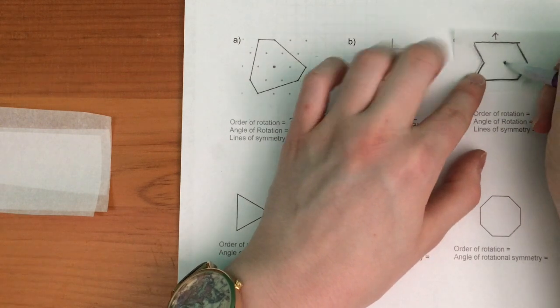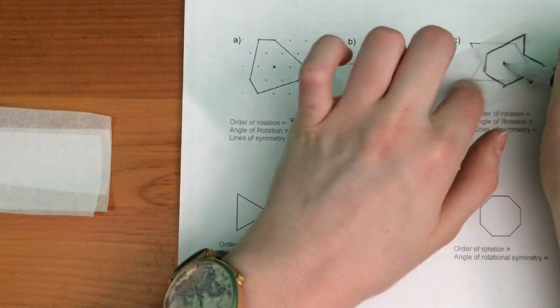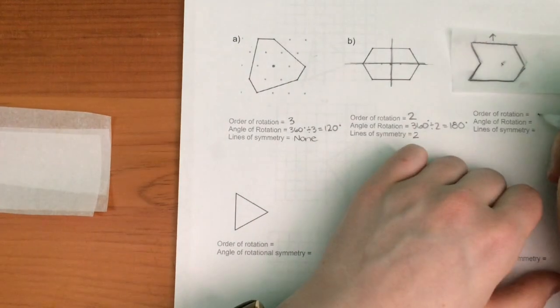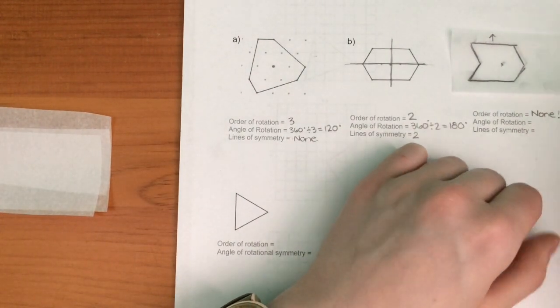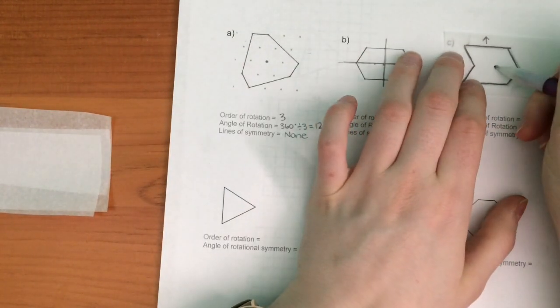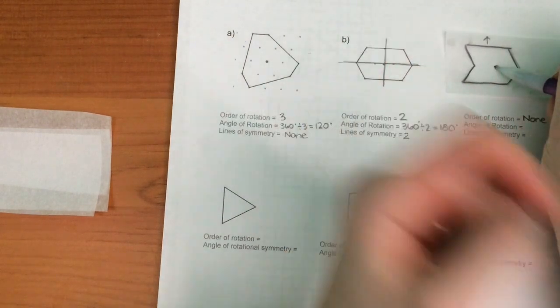Normally we always count the top position as part of the order of rotation, but if your shape doesn't actually superimpose itself until it gets back to its starting point, then we just say that there's no order of rotation, okay? This only happens if you don't have any times where it's superimposing itself throughout that 360 degrees and it only overlaps itself back at its starting point.